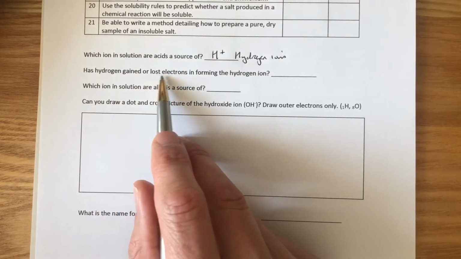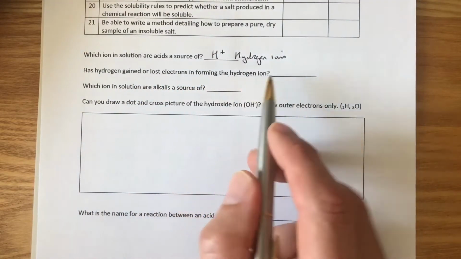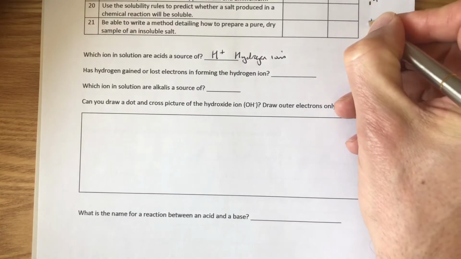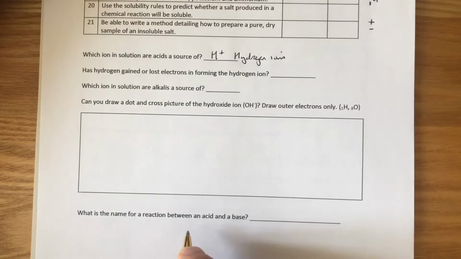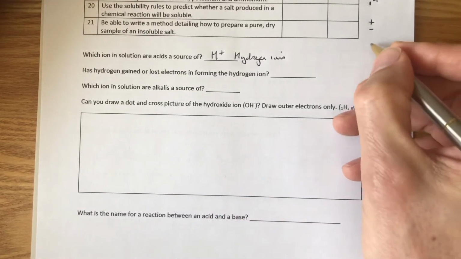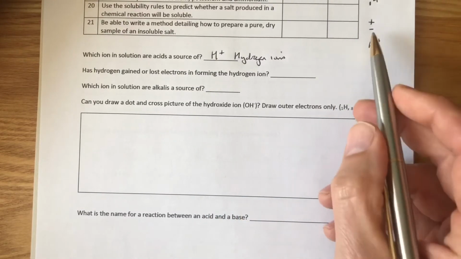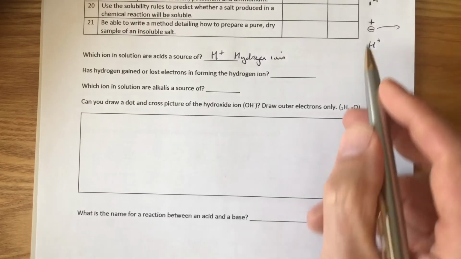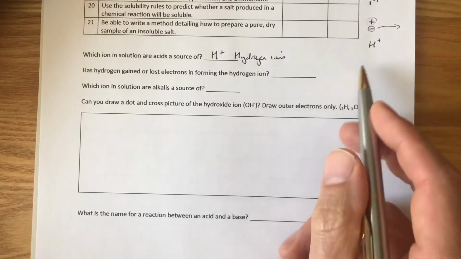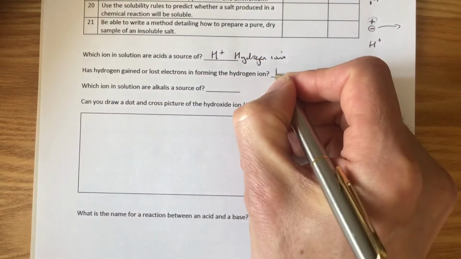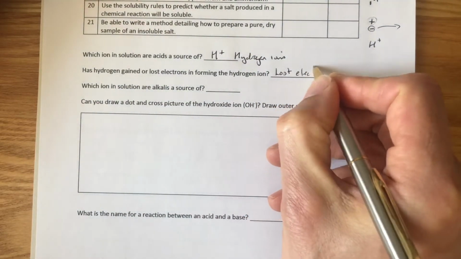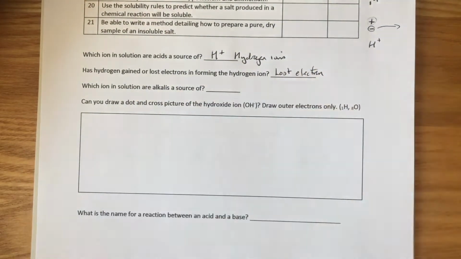Has hydrogen gained or lost electrons in forming the hydrogen ion? Well, let's have a think about that. Hydrogen's got an atomic number of 1, which means it has 1 proton in the nucleus and 1 electron. So if it's going to become the hydrogen positive ion, that electron is going to have to depart, leaving that positive charge on its own. So the hydrogen atom has lost an electron to become a hydrogen ion. That's just a revision from the first module on bonding.